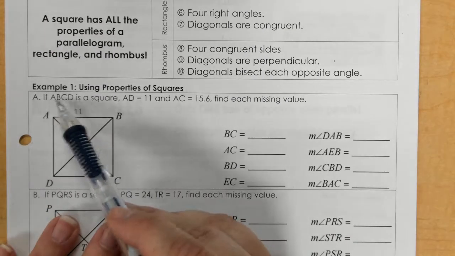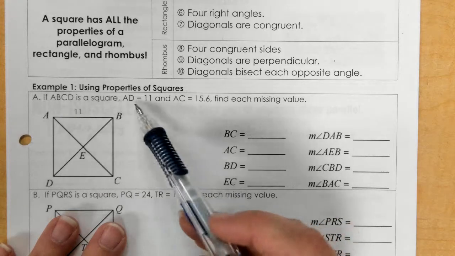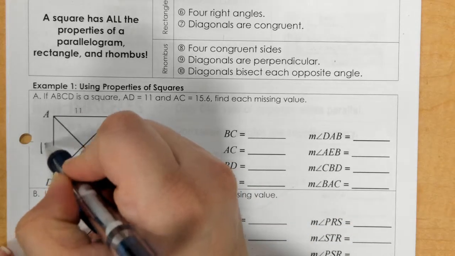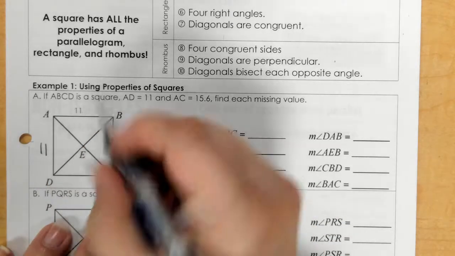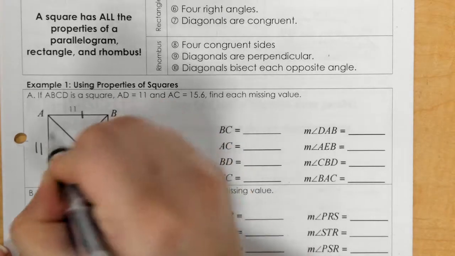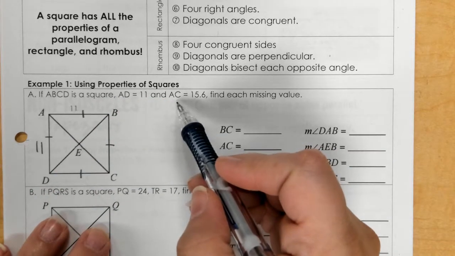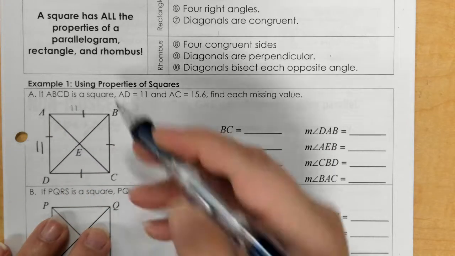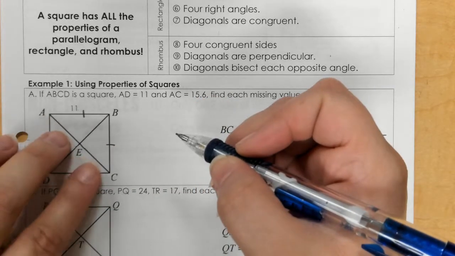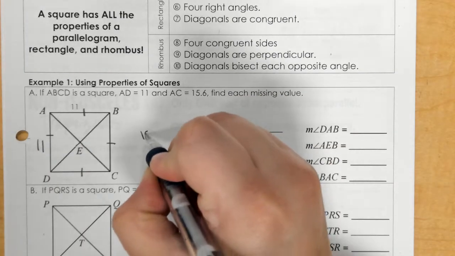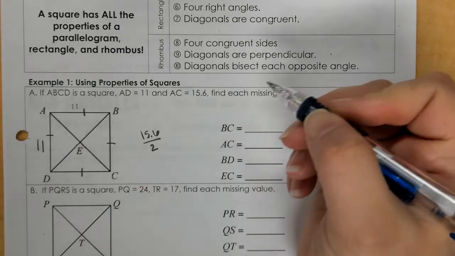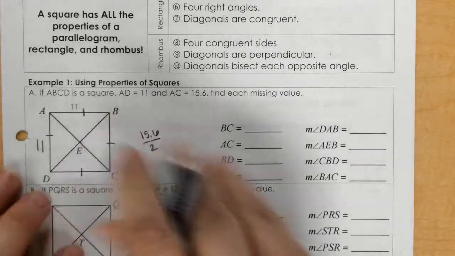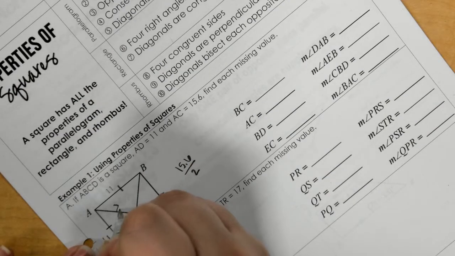So if ABCD is a square, AD is 11. We also know AB is 11, but we also know all sides are congruent, so all sides are 11. We also know that AC, so the entire diagonal, is 15.6. So if I want to know what each piece of that diagonal is, I could cut that in half. And if I divide that in half, I get that each one of these is 7.8.